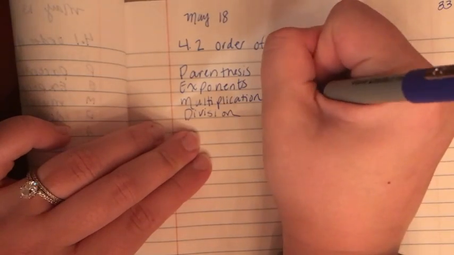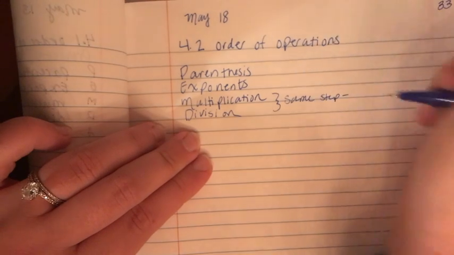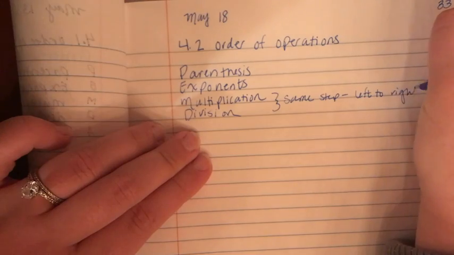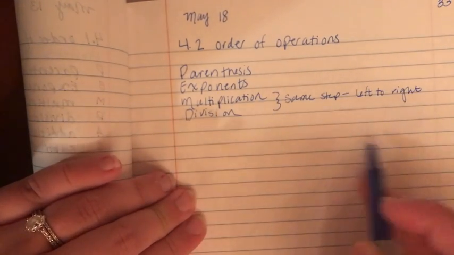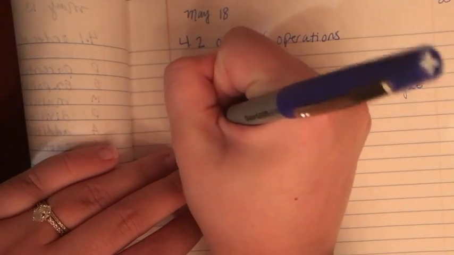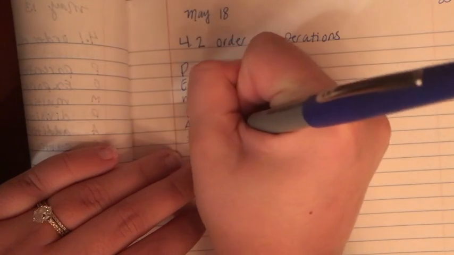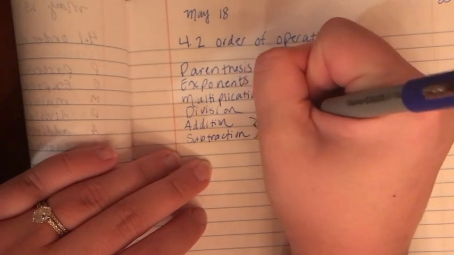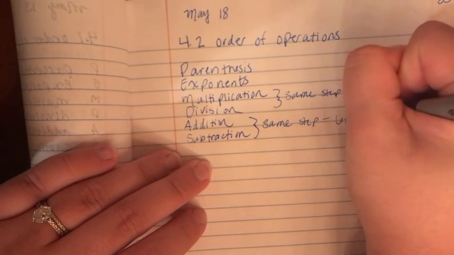And these two are in the same step, and you solve them from left to right. Or basically whatever appears first is how you solve it. So if it goes division, multiplication, division, you would do division, multiplication, division. And then same thing with addition and subtraction. These are also in the same step, left to right.